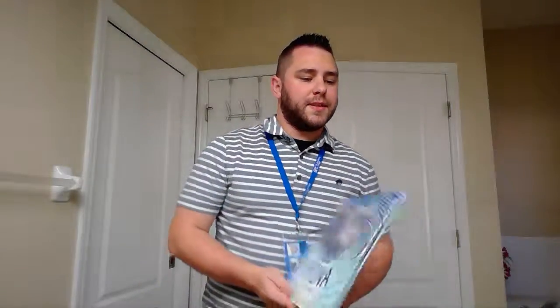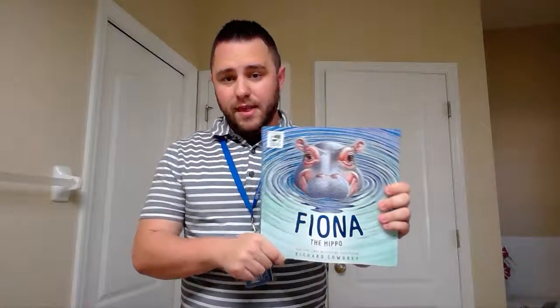So the strategy itself would take place, for example, during a reading with the class. And just for today's example, we'll be talking about Fiona the Hippo. Basically, what I would do is read this book all the way through to the class. Then I would go back and do a reread of the book and really dive into some of the vocabulary that the students might be struggling with.